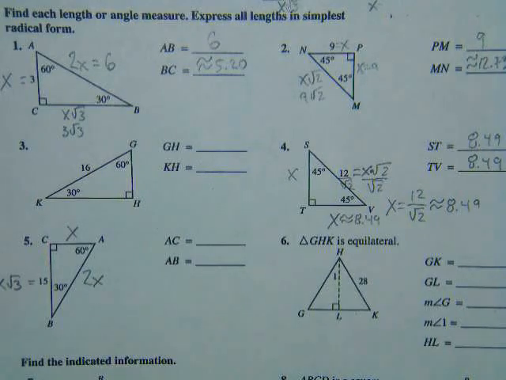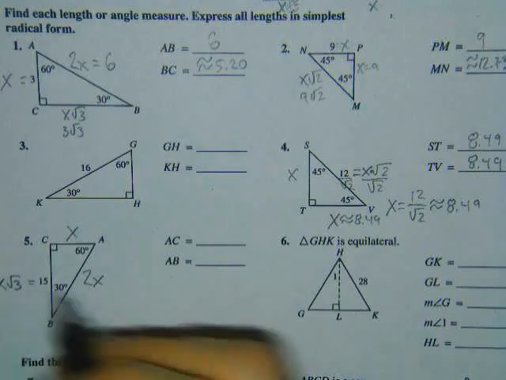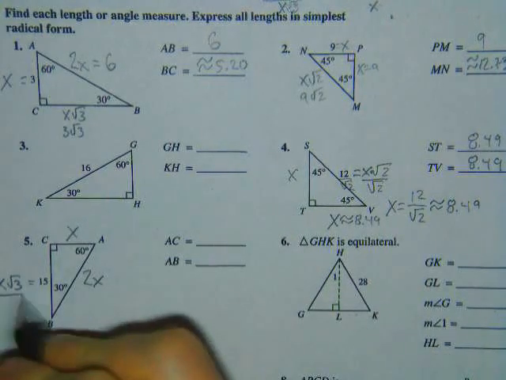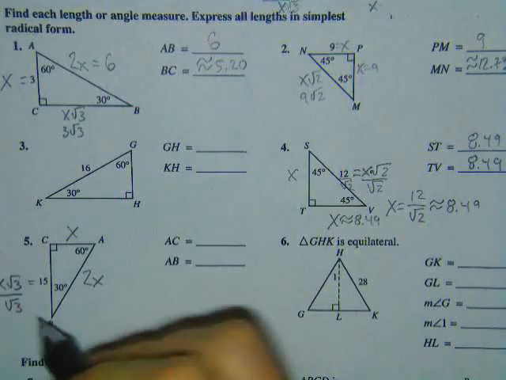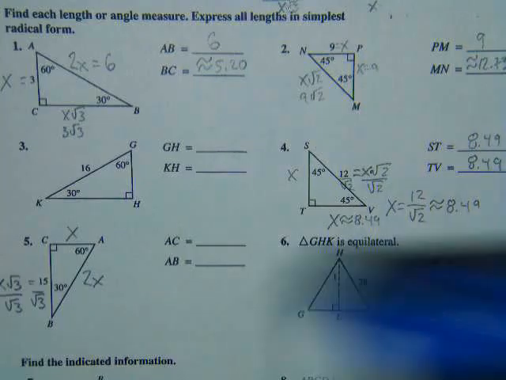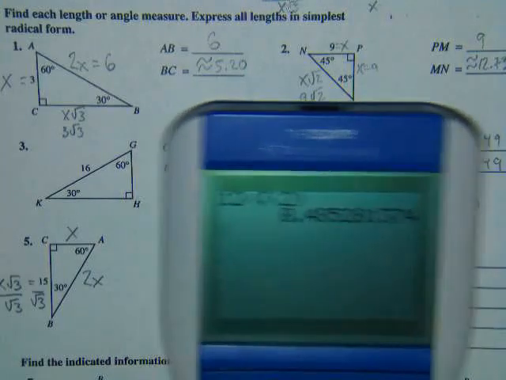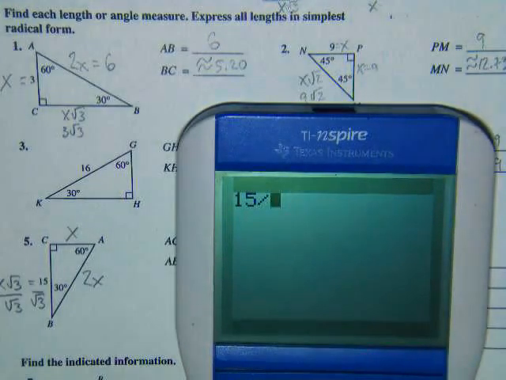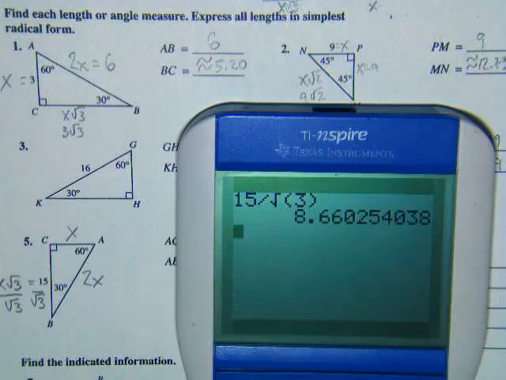So to get x here, and again, this is the same thing here. The numbers are just different. It's the same process. Divide by root 3. 15 over root 3 is approximately 8.66.